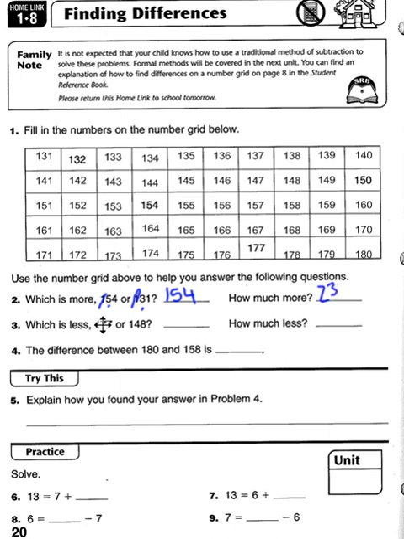Number 3, which is less, 177 or 148? Again, cross out the 1 in the hundreds place. Then you have 77 and 48. The 7 is larger than the 4, so you would know that the 148 is smaller.